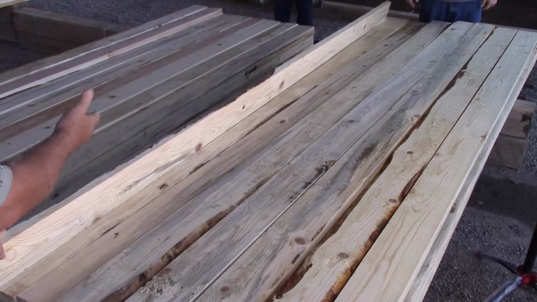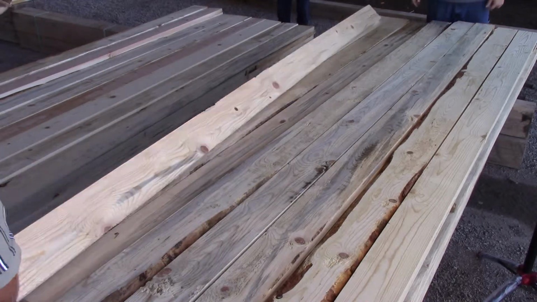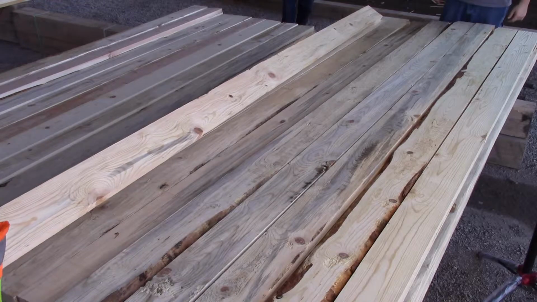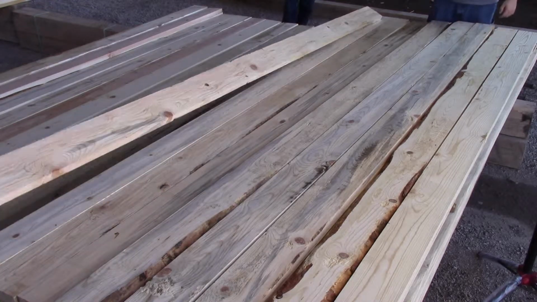Then that piece of wood has wane that goes through the edge, but when you look down on it, it's no larger than the hole that you're allowed.